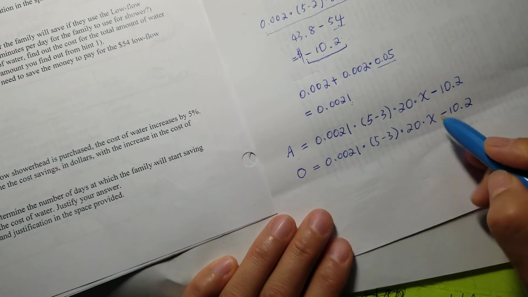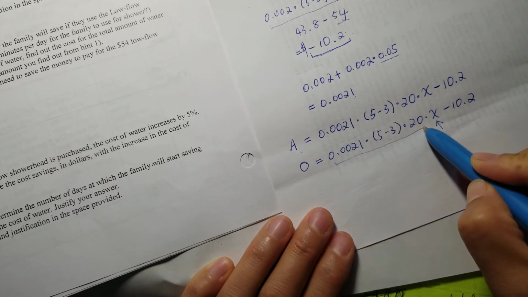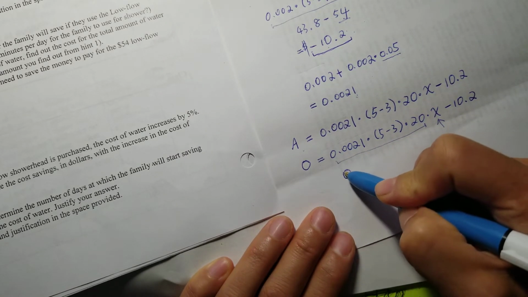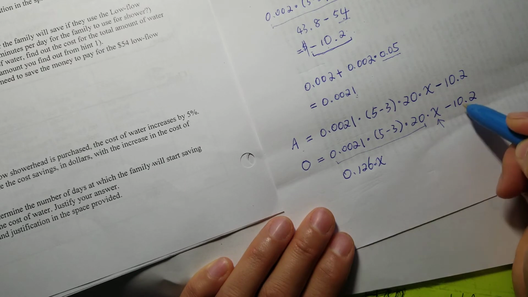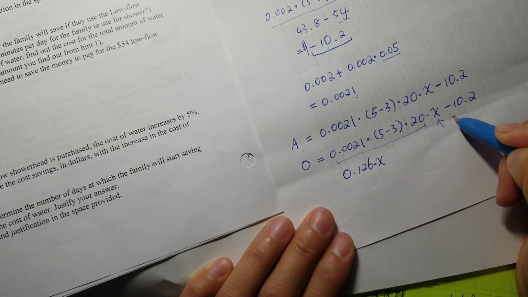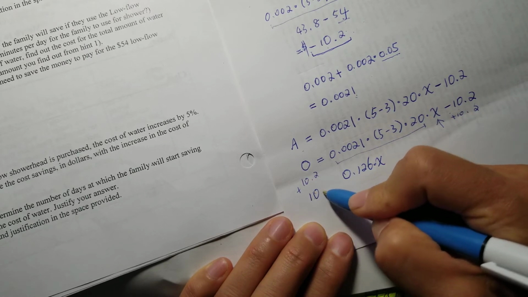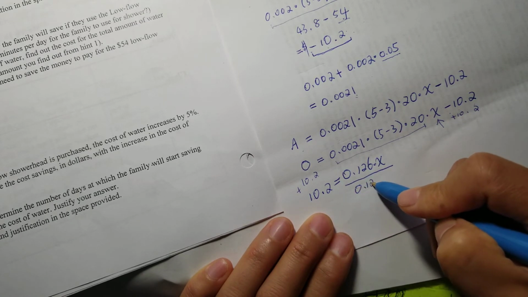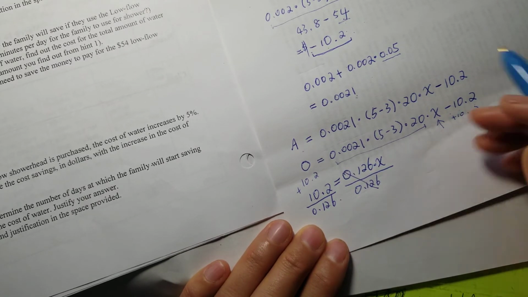And then isolate x by using inverse operation. So by using your calculator, I believe you should have 0.126x here minus 10.2, which you add, because remember the inverse operation. So 10.2 equals 0.126x. To isolate x you divide by 0.126, and you should be able to find out x.